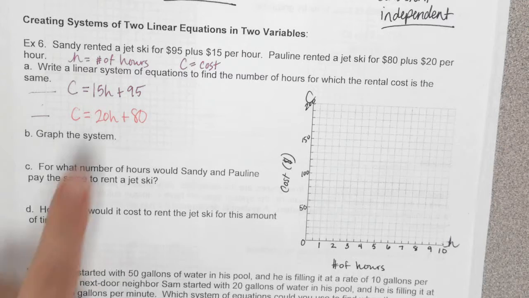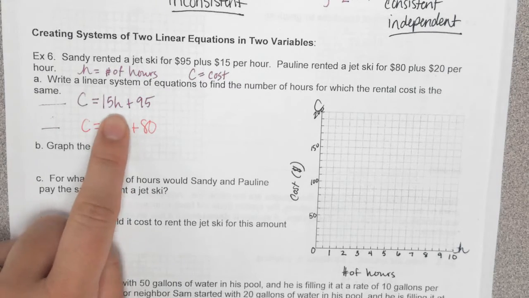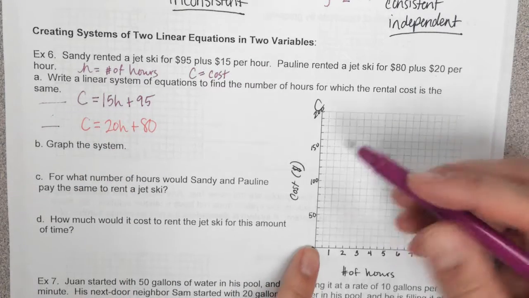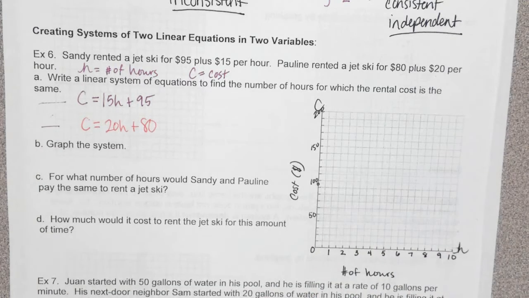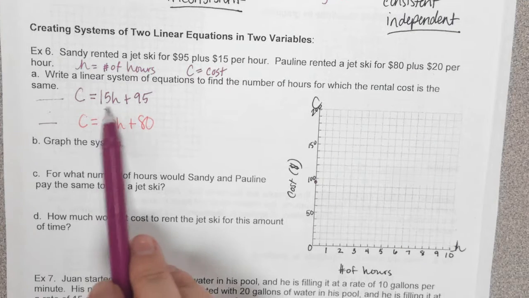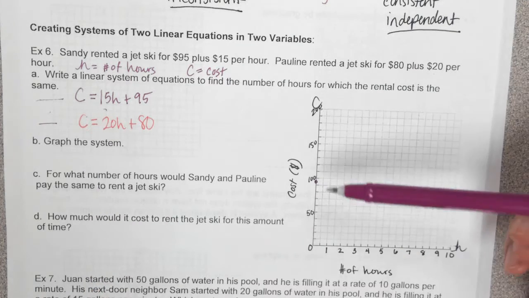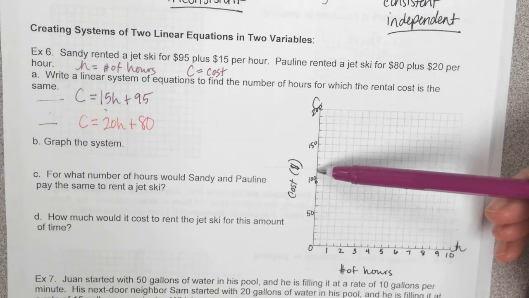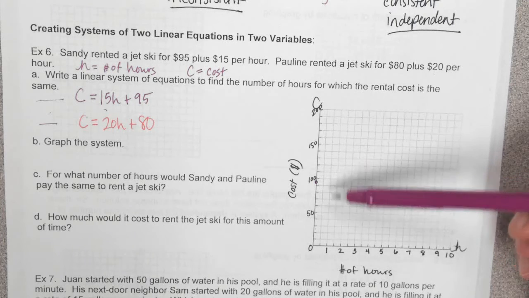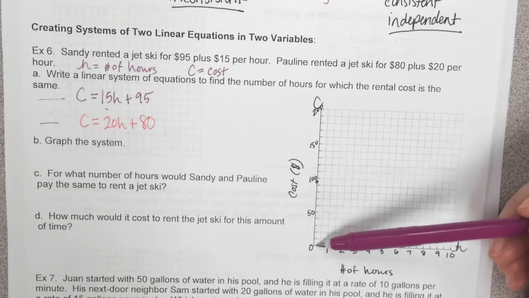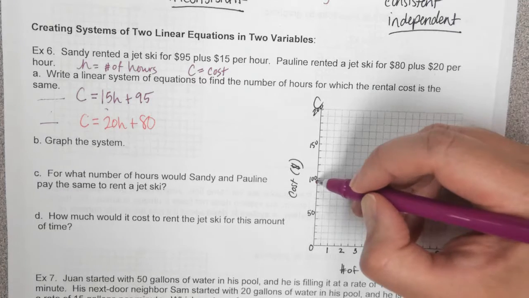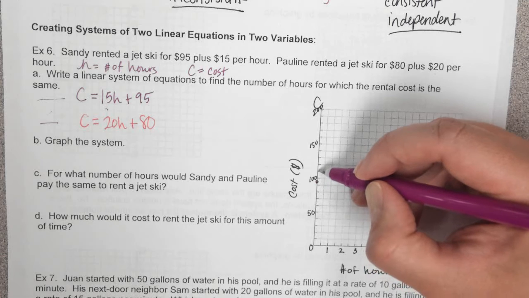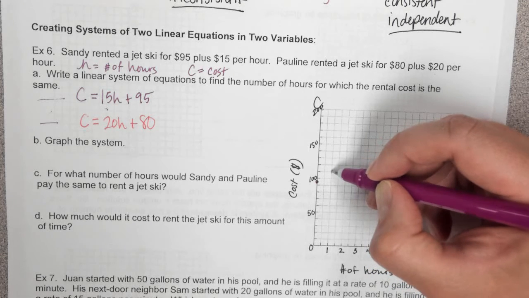Now if I want to graph it, and I'm going to graph Sandy's first, we have a y-intercept of 95. So 95 is like halfway in between the 90 and 100. And a slope of 15. So that means I would go up $15 every 1 entire hour. So just be careful, because 1 hour spans 2 of these tick marks, right? So I would go up 5, 10 to 15 over 1 hour.